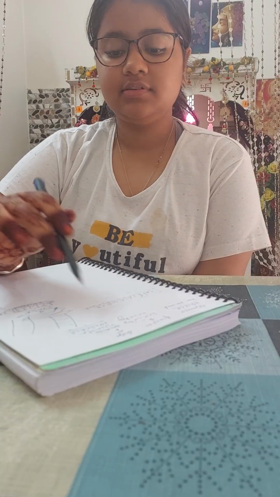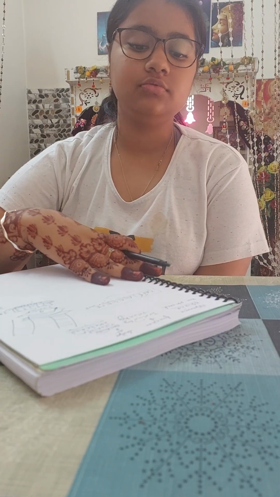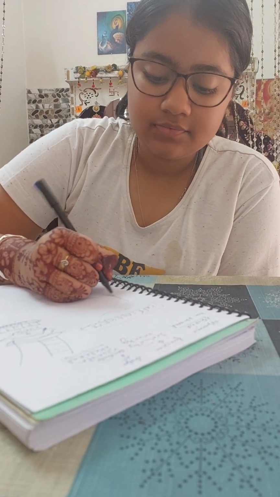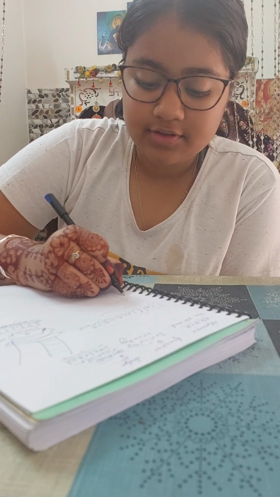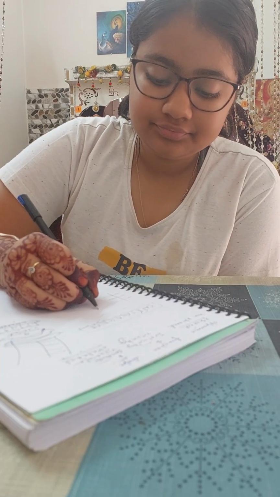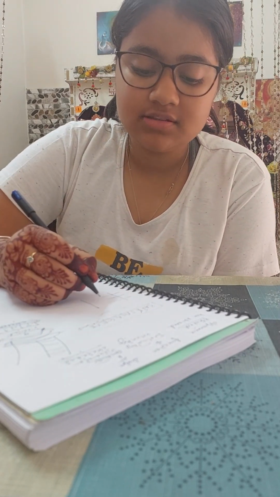Now the difference is clear. I have explained the sarcomere to you. There is a diagram of the sarcomere. We are drawing this muscle fiber.